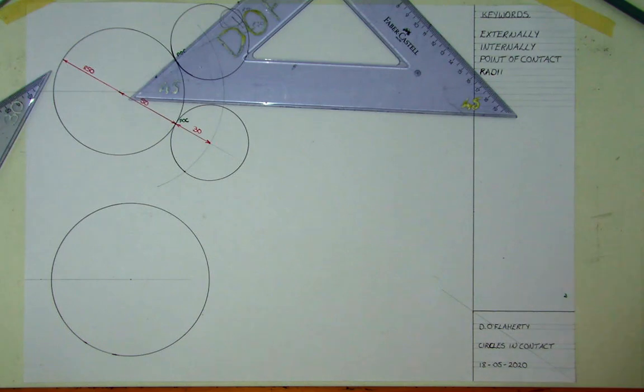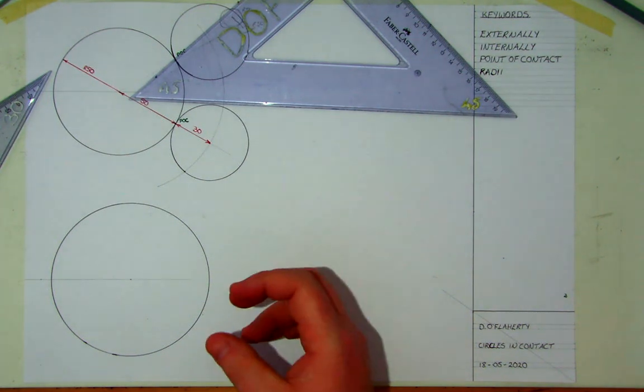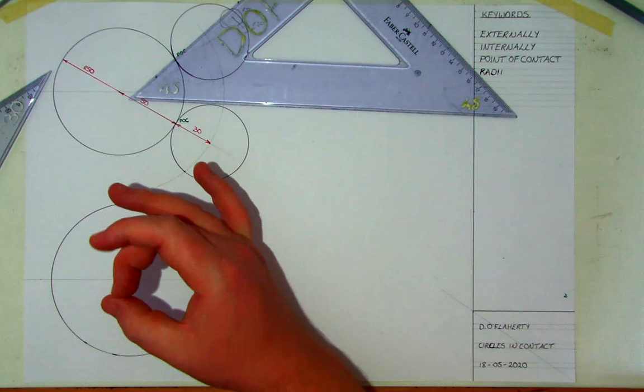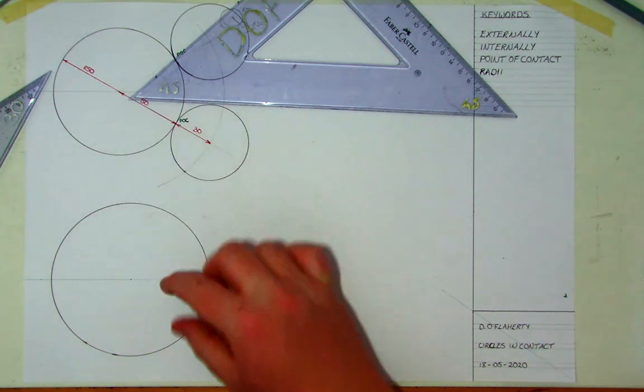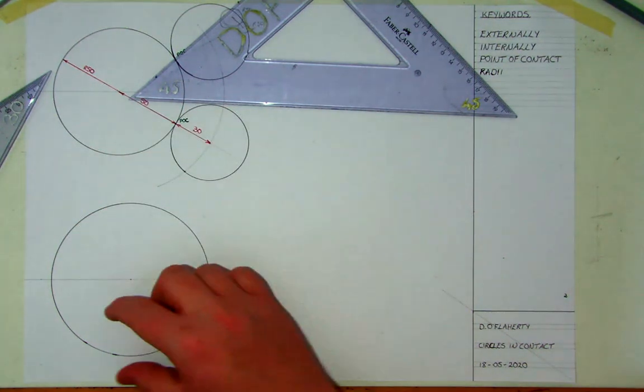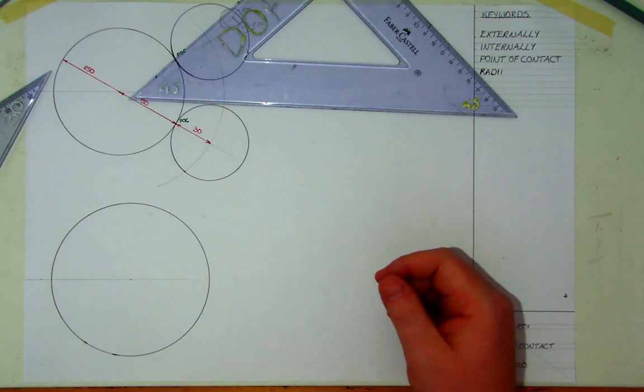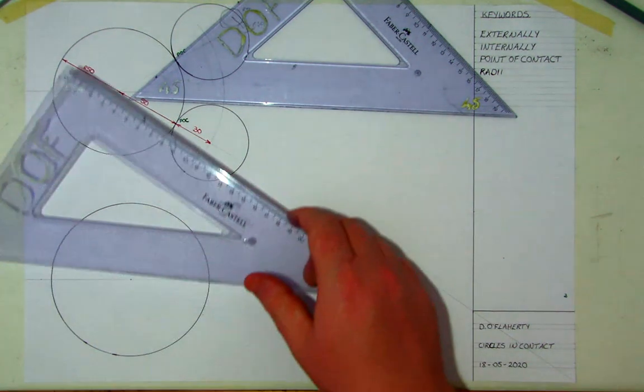Okay, so let's pretend it's the googly eyes question. What you want to do is draw the black part of the googly eye inside there, inside that circle. So this is the radius, I'll put a label on that for you.